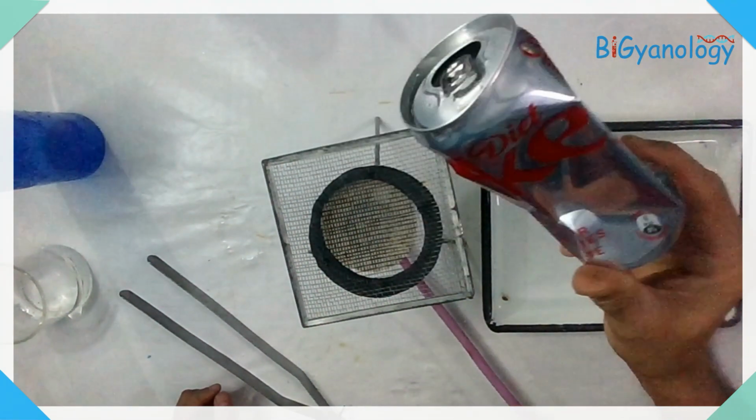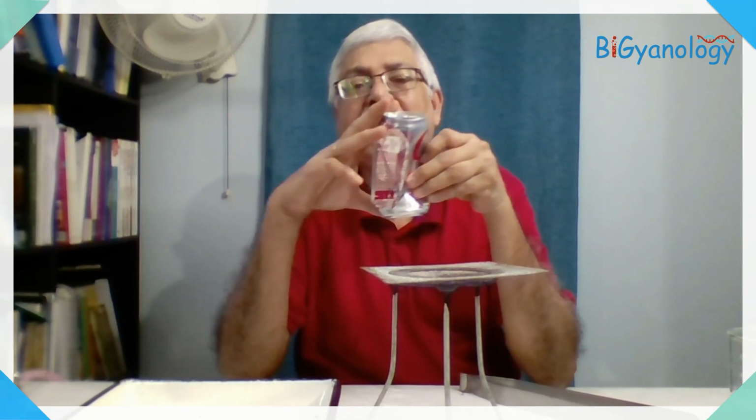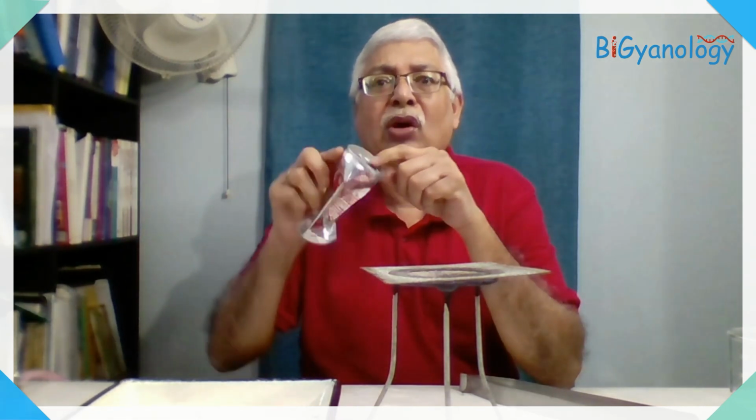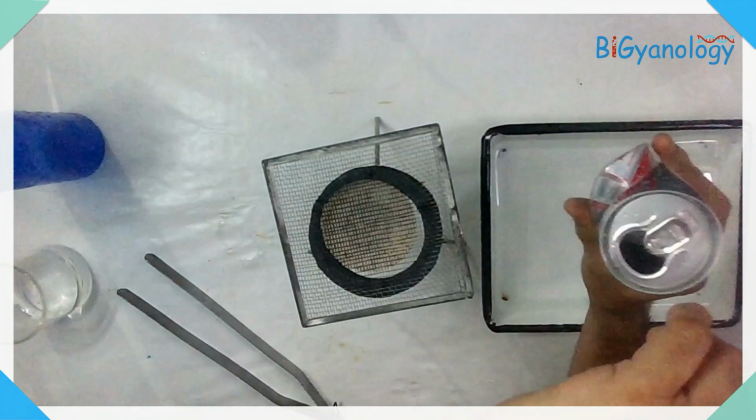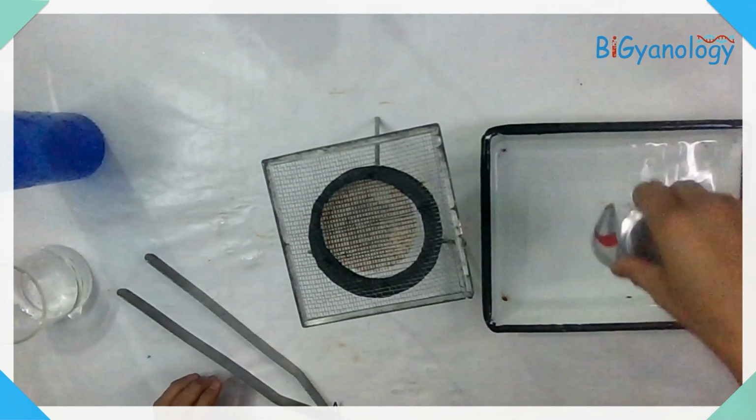Why did this happen? When we heated the air with the little water, it went up, so there was nearly no air left. As the can has a hole, if you do it slowly, air may rush in through this hole. That's why you have to do it upside down in water.